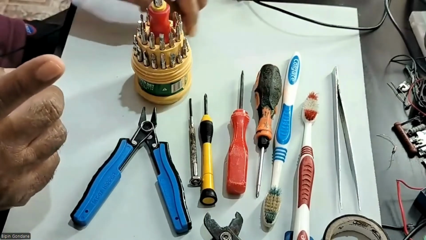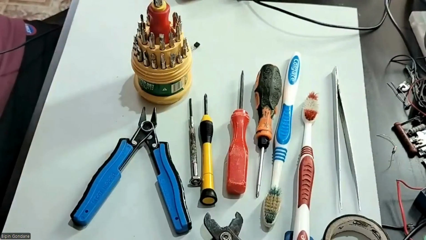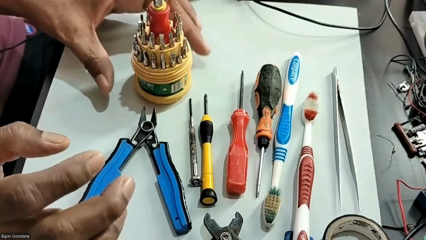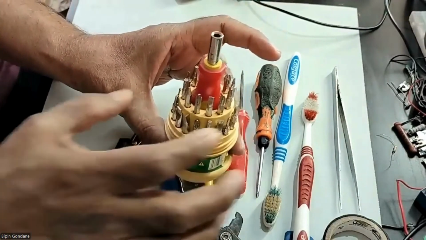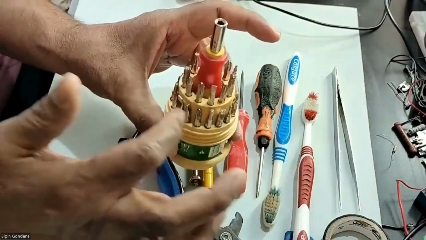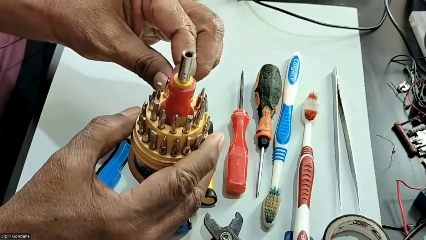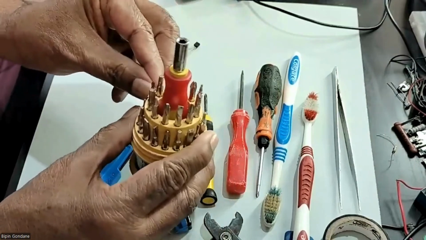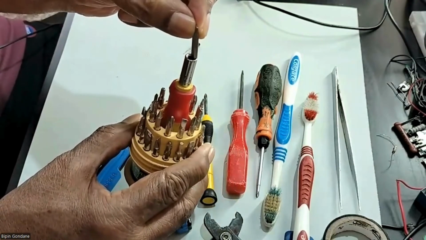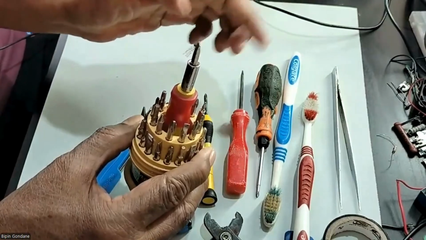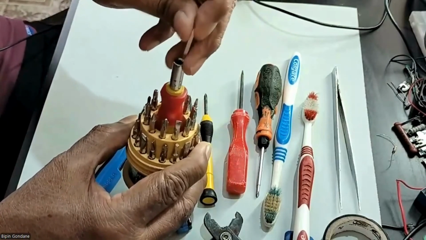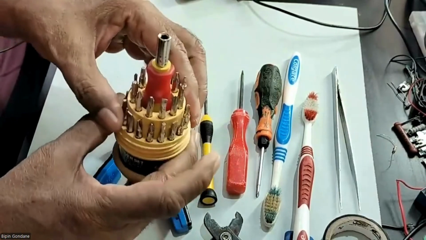If it is a mobile, or whatever it is, if you want to open that, a screwdriver is the first requirement. You can purchase this also. That is a set where all the set of heads will be there. You can just put it in the heads. If you want a flat screwdriver, you can put it on top of this. It has a magnet and you can use it likewise. It comes in set also. So this is the first part.